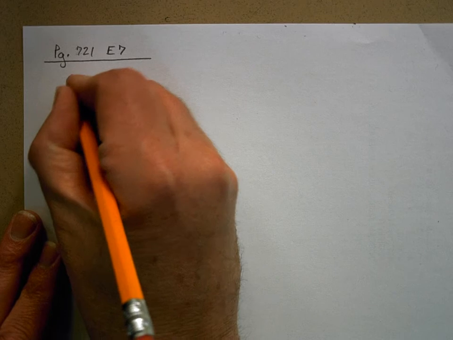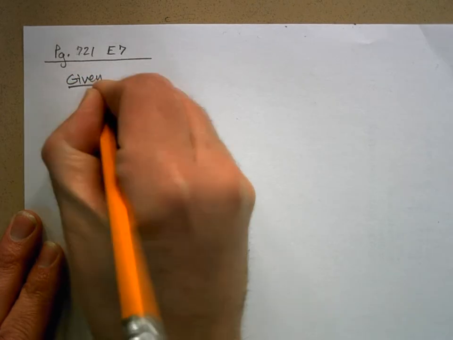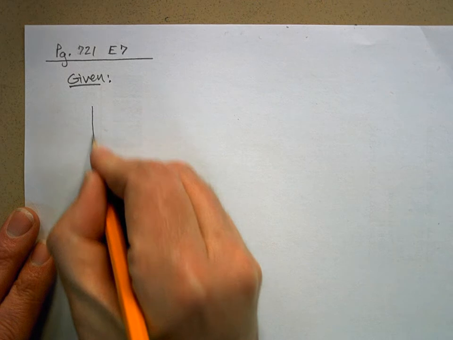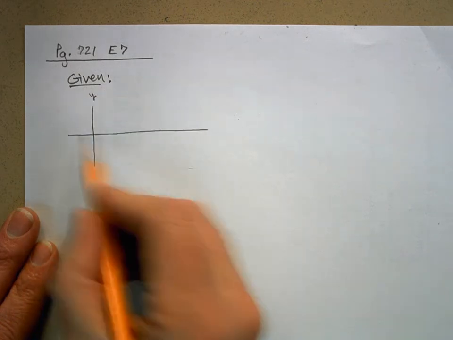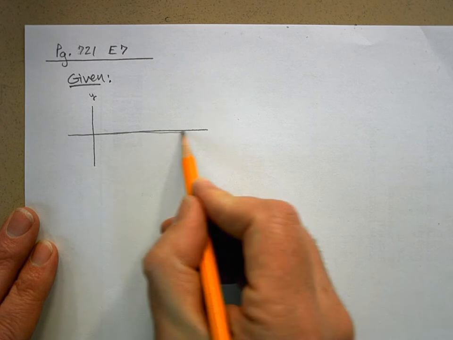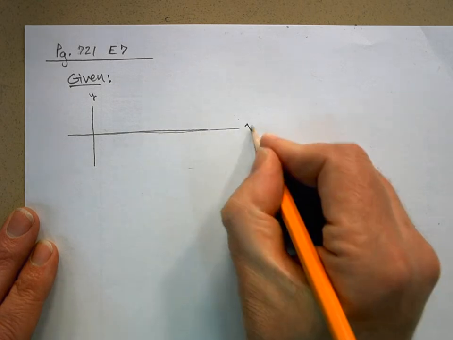So here's what's given. And we've got here's our y direction, which is really not relevant to this problem. And here's x.